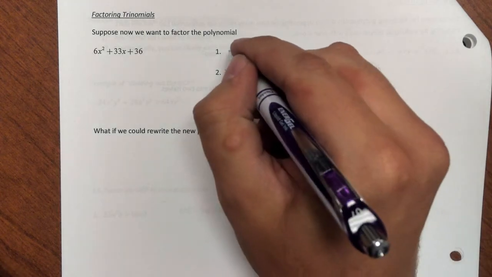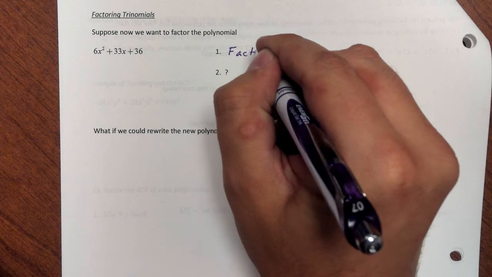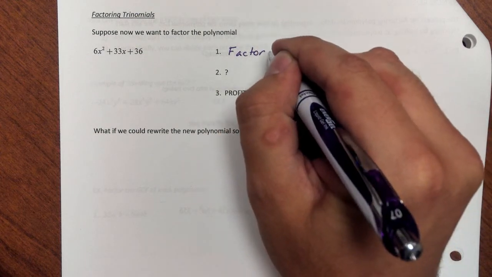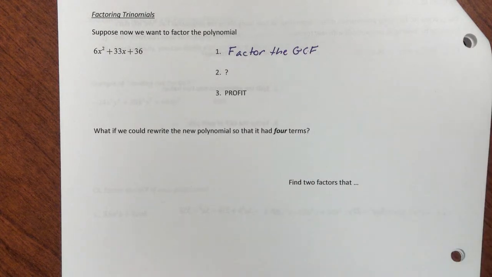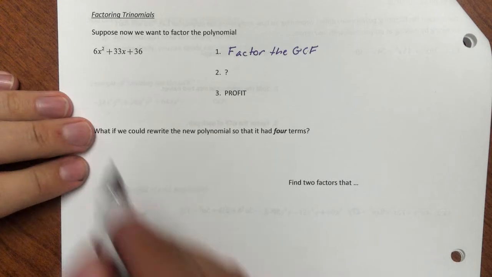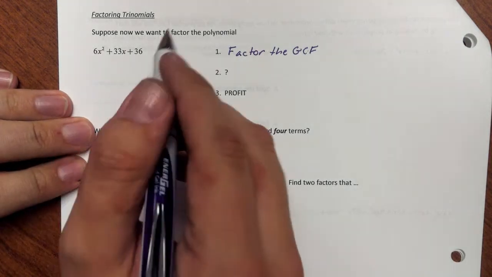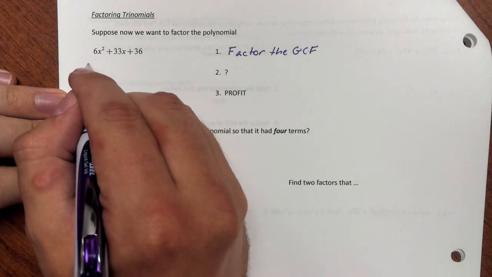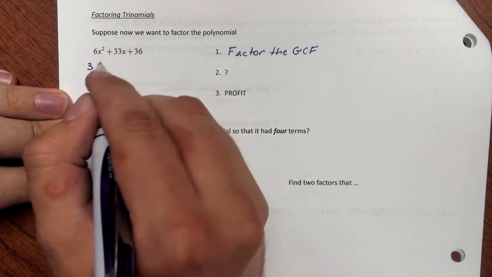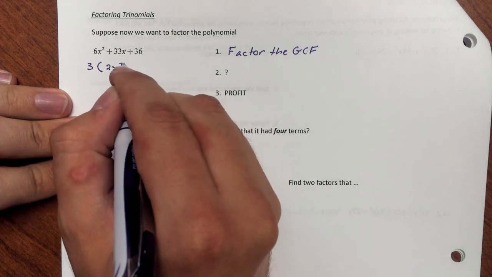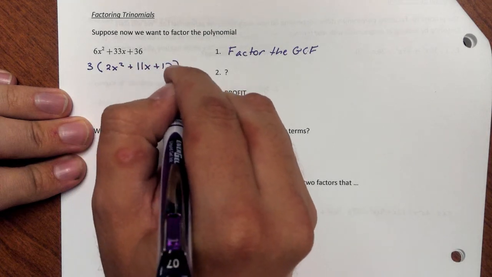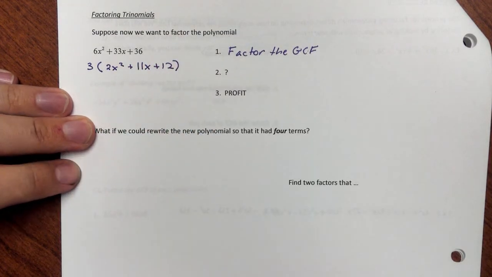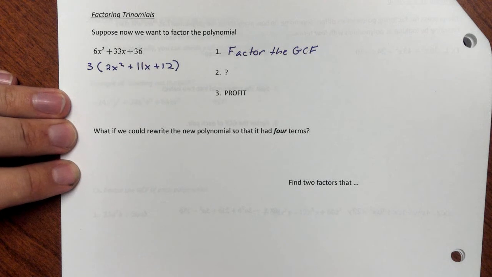So we know the first step in factoring is always to look to factor the GCF. And we've talked about how sometimes the GCF might be 1, in which case we just move forward to whatever step is next. But here, for the GCF, I can see 6x squared, 33x, 36. All of those have a common factor of 3. When I take that out, I will get 2x squared plus 11x plus 12. Now, my question is, what do I do next?